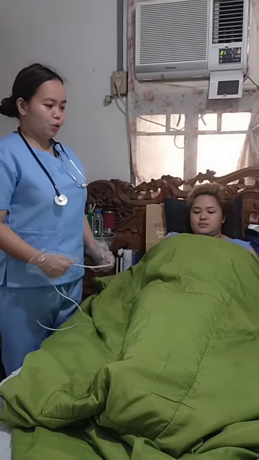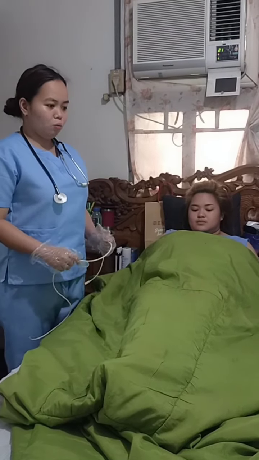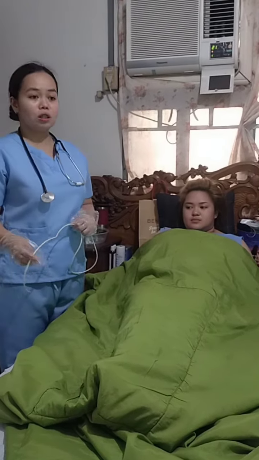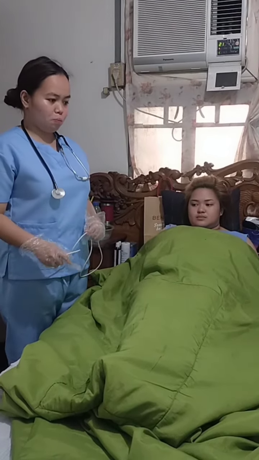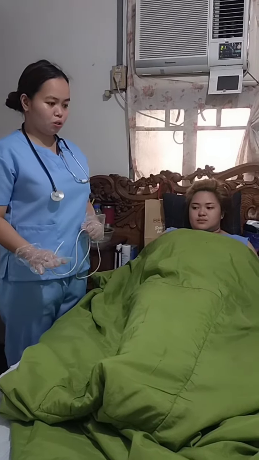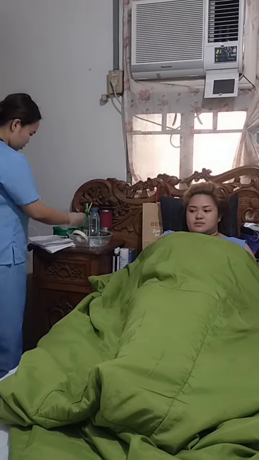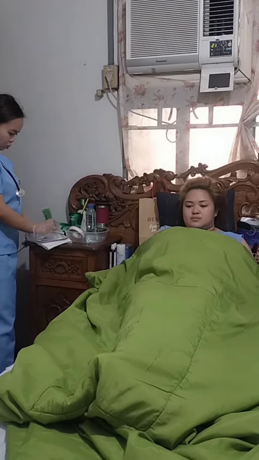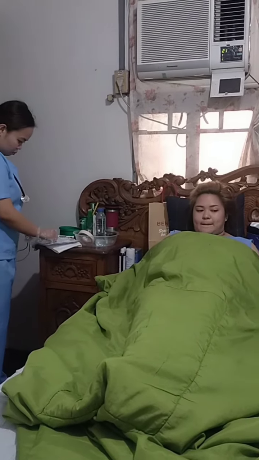Measure and ensure that the tube is long enough to reach the client's stomach. Then lubricate the tip of the tube at least 1.5 inches using a water-soluble lubricant. This reduces friction and facilitates the passage of the tube to the stomach. So using the lubricant, we're going to put lubricant on the tip of the tube.